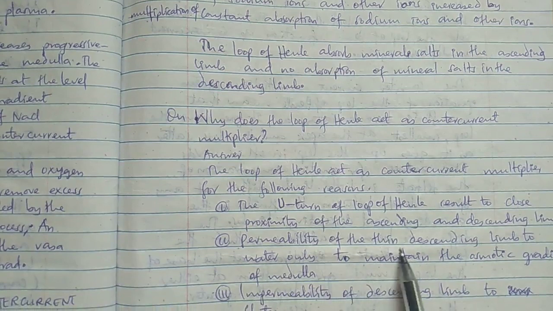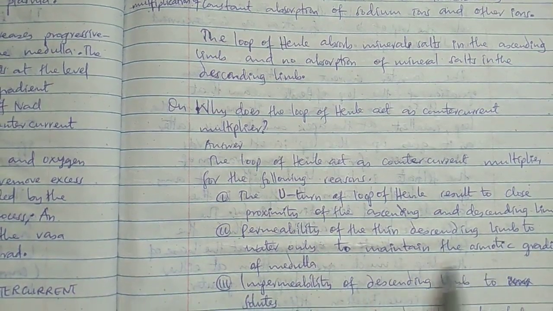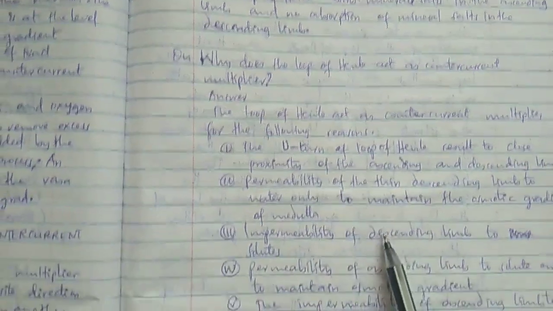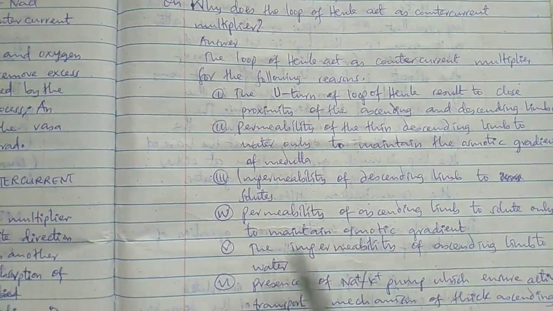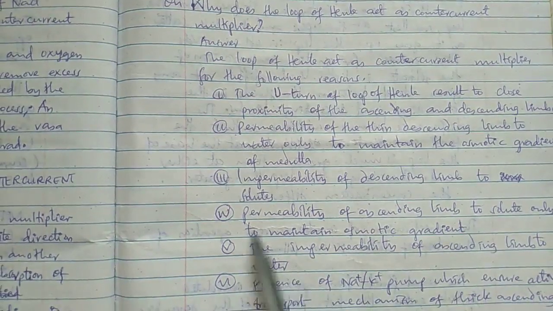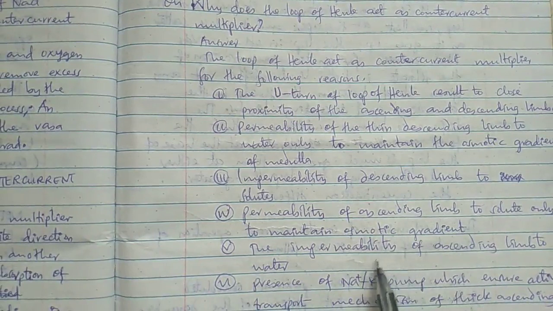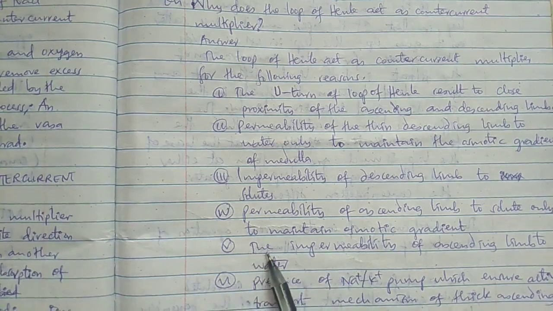Second, permeability of the thin descending limb to water only to maintain the osmotic gradient of the medulla. Thin descending limb inakuwa permeable to water only. Third, impermeability of the descending limb to solutes; the descending limb does not allow the salt to pass through it. Fourth, permeability of the ascending limb to solutes only to maintain the osmotic gradient. The ascending limb will allow only salts.